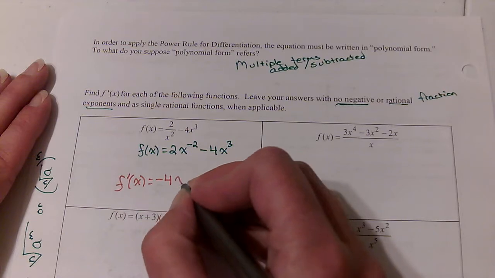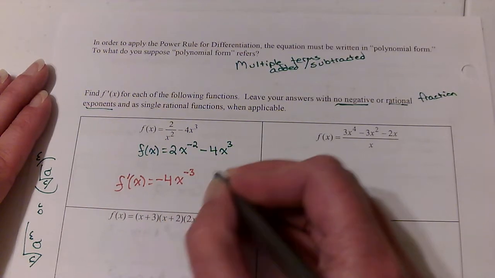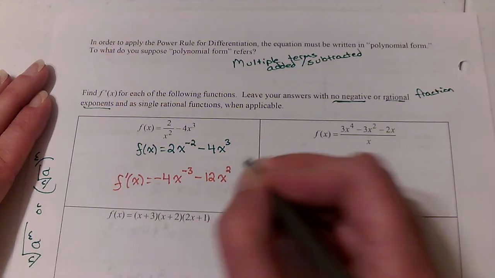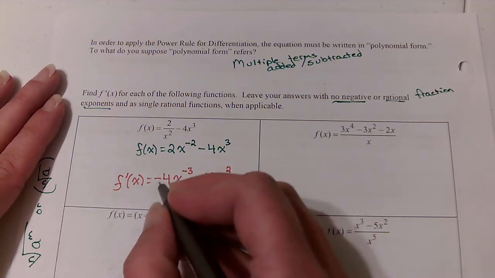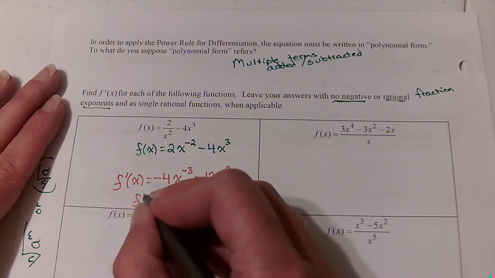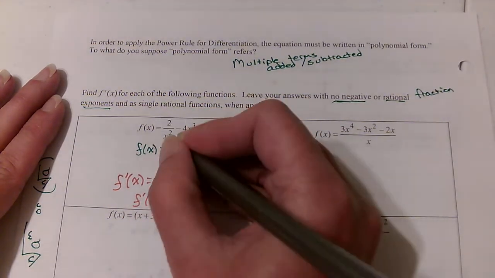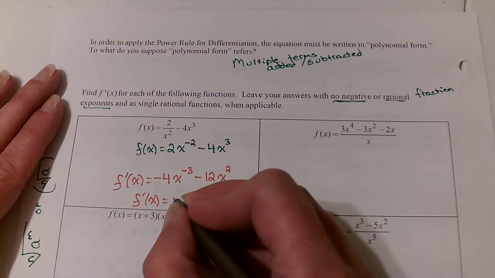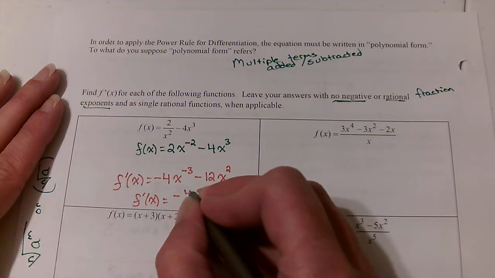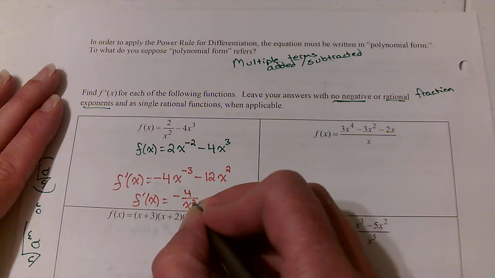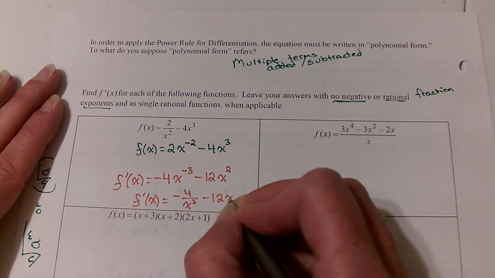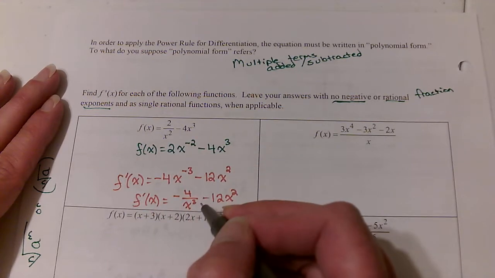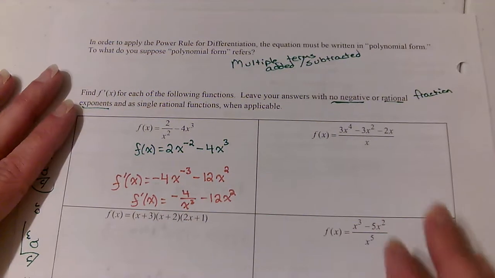Subtract 1 from the exponent. Exponent comes down. Subtract 1. But we don't really want to leave it like that if it was given to us as a fraction. So I would rewrite that as negative 4 over x cubed minus 12x squared. So since they gave it to us in those terms, then we want to rewrite it as a fraction.